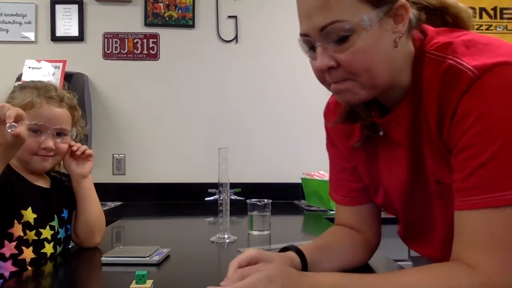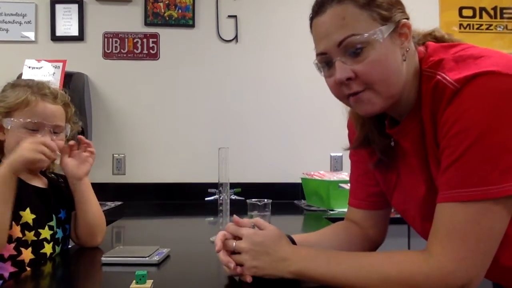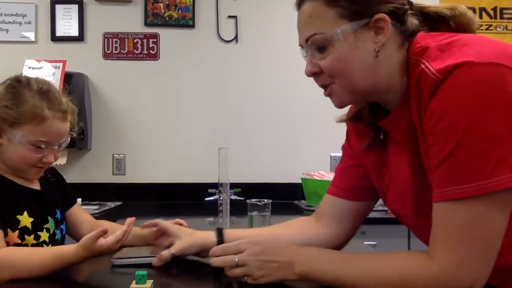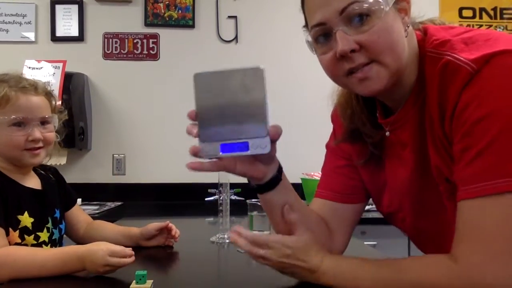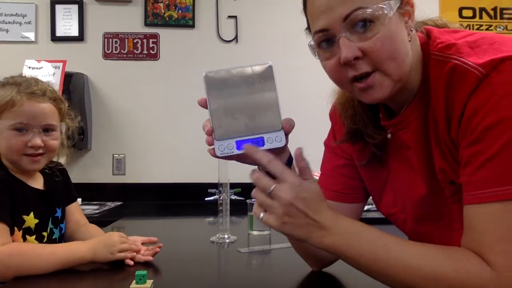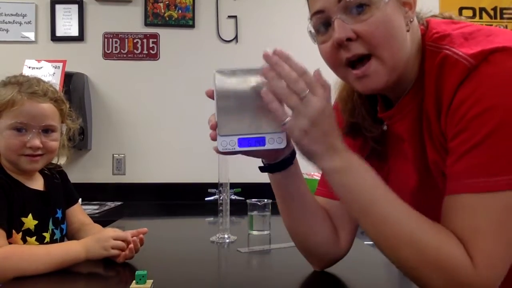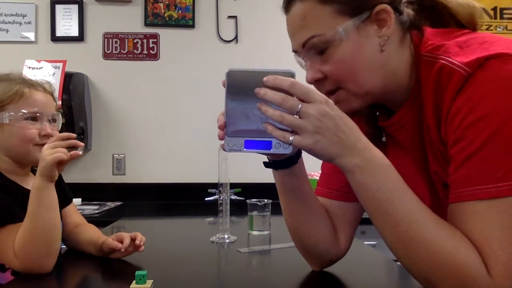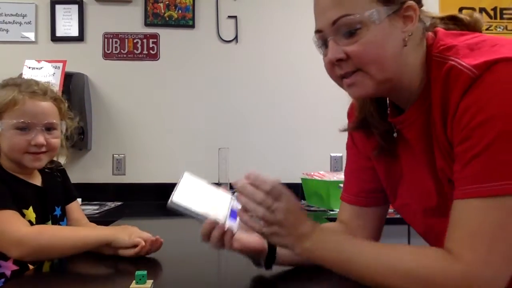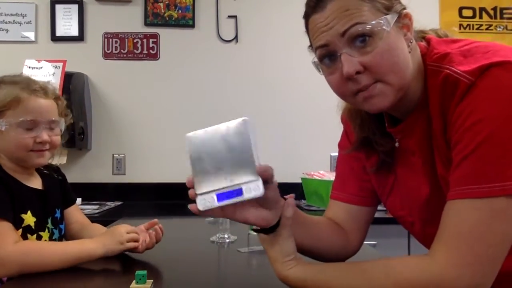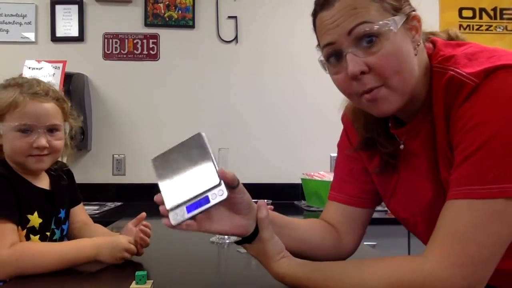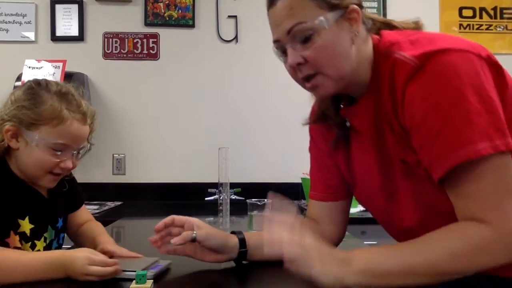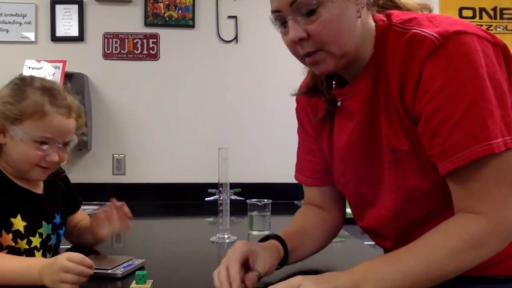For the first line of your lab, it asks you to find the mass of all of these different objects. So I've got a balance here. It's going to look crazy right now because it's up and down. I'm going to put the object onto the balance, and when you put the object onto the balance, it's going to tell us how many grams mass. Remember, mass is how much matter is in something, how many grams it weighs. So we're not going to do this object, Lily. We're going to do this one.